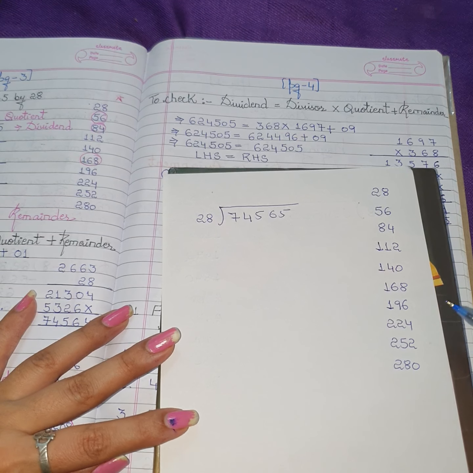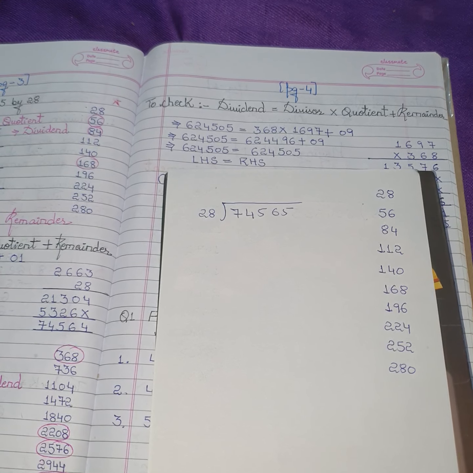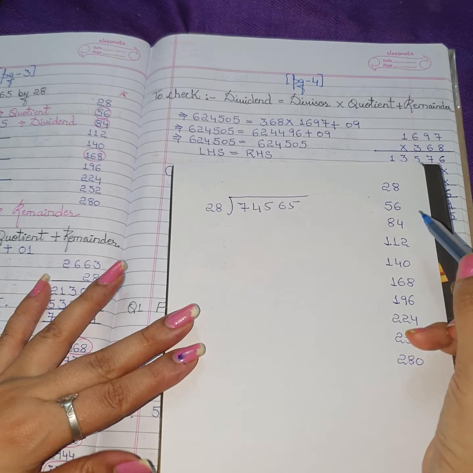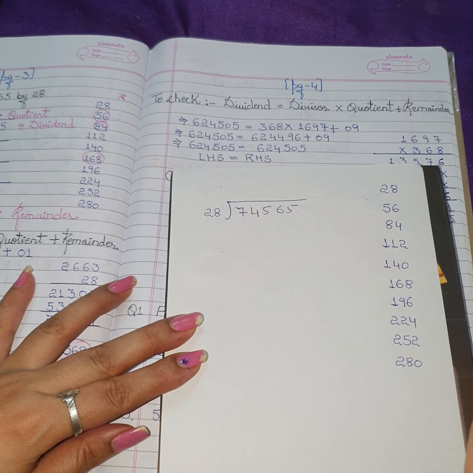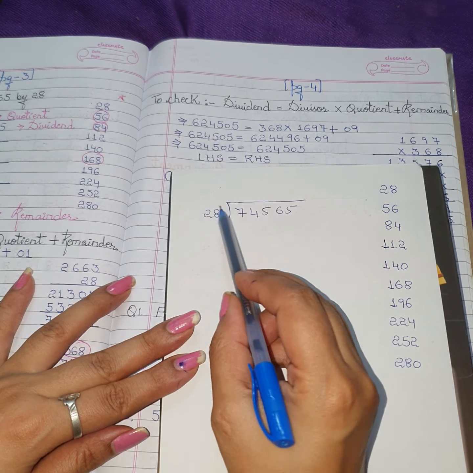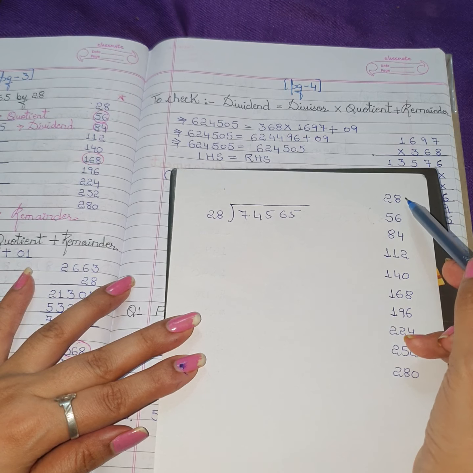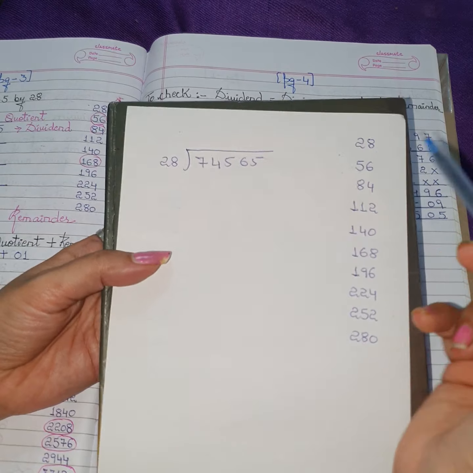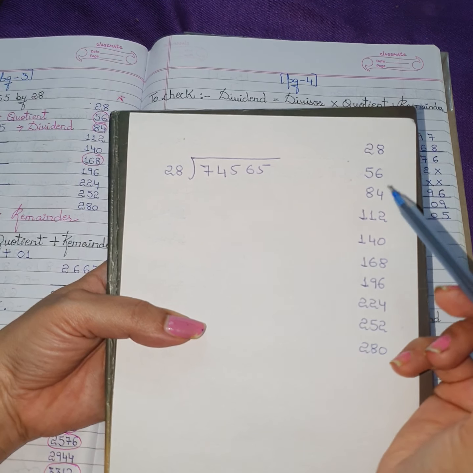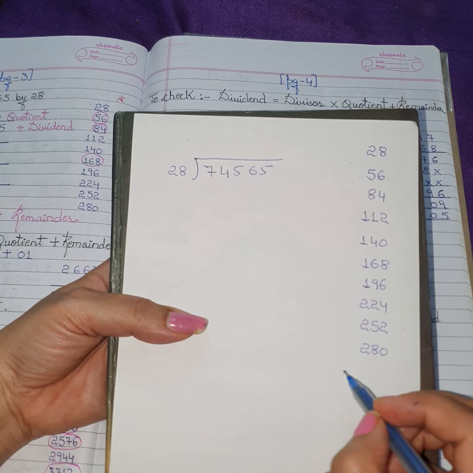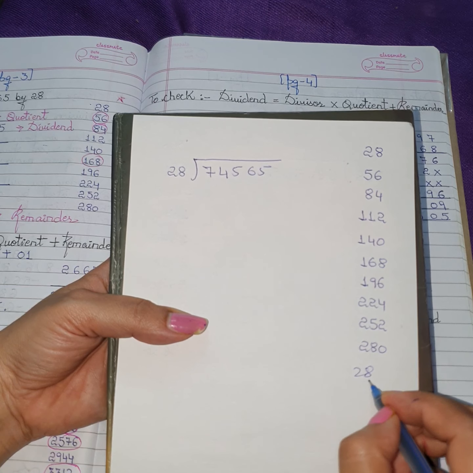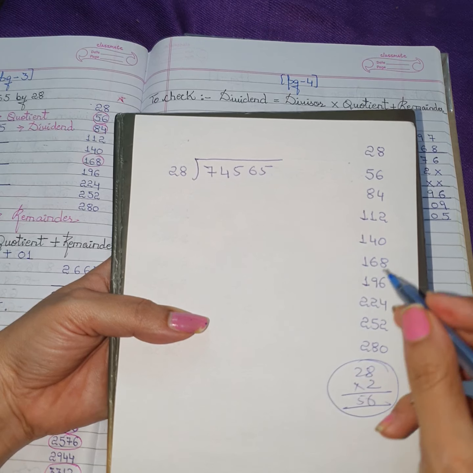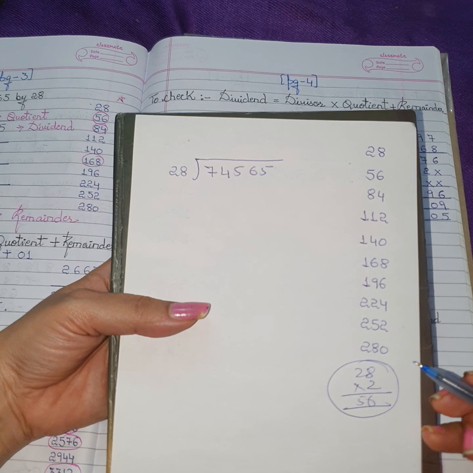Remember student, whenever you are dividing any number by another number, you first frame the table of that given number. That means this is the dividend and this is the divisor, so always you have to write the table of the divisor. Here I have written the table of 28. You can write the table of any number simply by multiplying that number: 28 into 1 is 28, 28 into 2 is 56. By multiplying like this you can get your table easily.